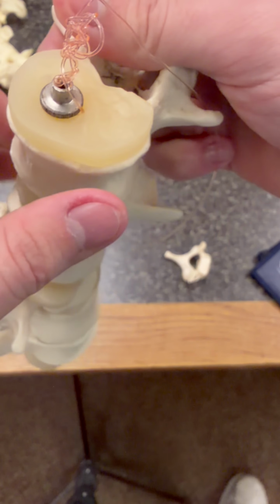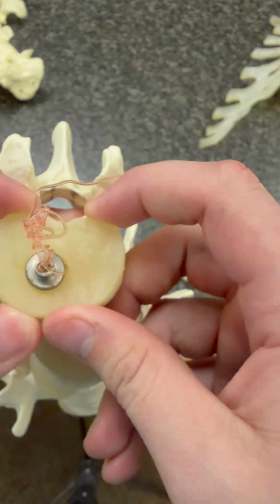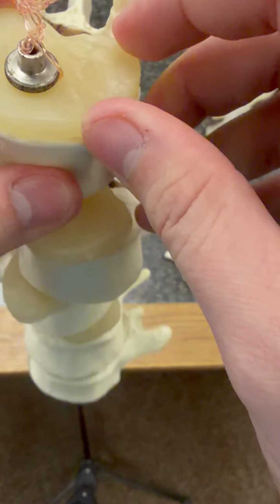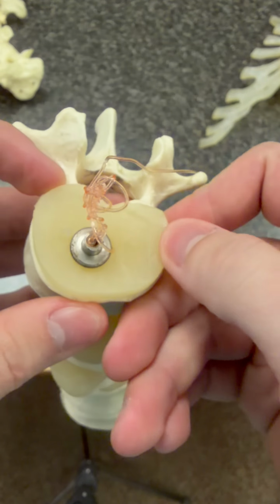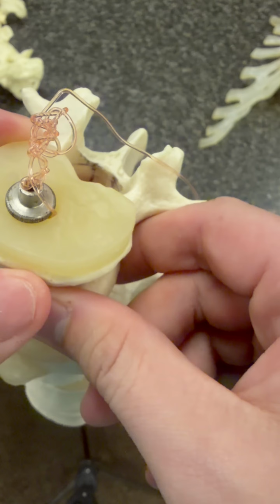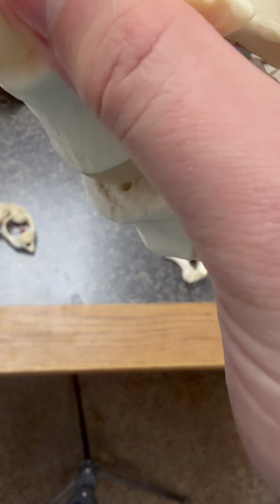So now we're going to go over a couple ligaments. So this is our intervertebral disc. It's inter because it's in between the vertebrae. So the outside here is going to be called the annulus fibrosus, and the inside here is going to be the nucleus pulposus. So we're going to have an anterior longitudinal ligament.